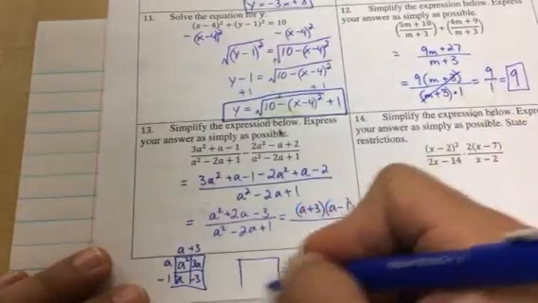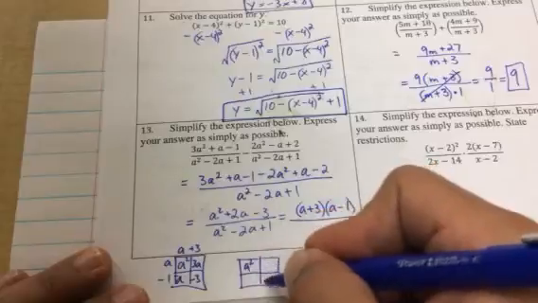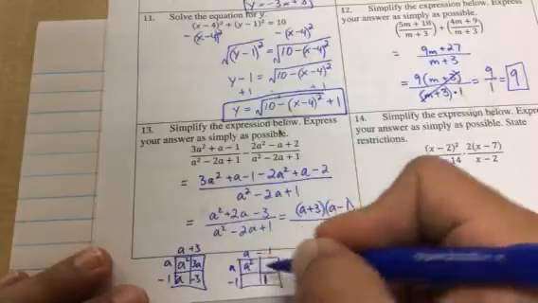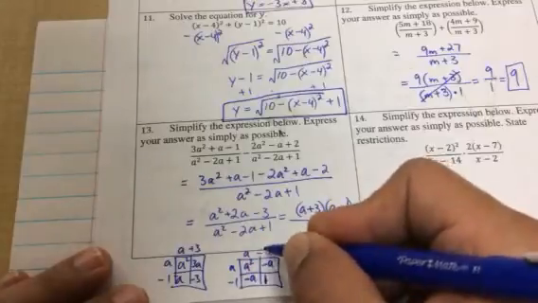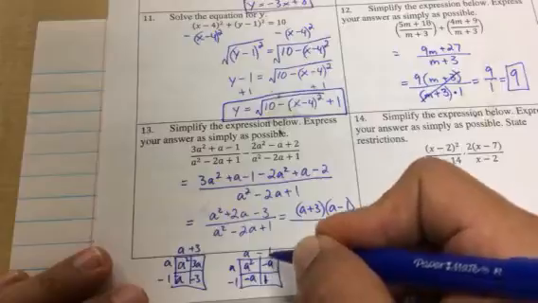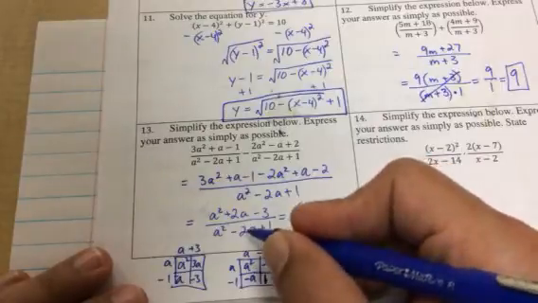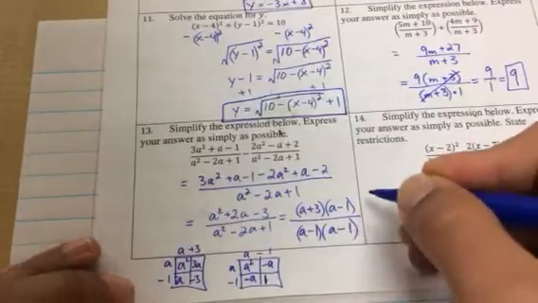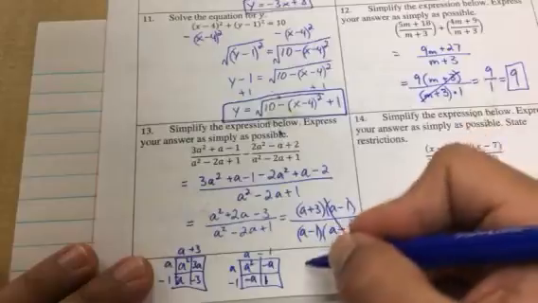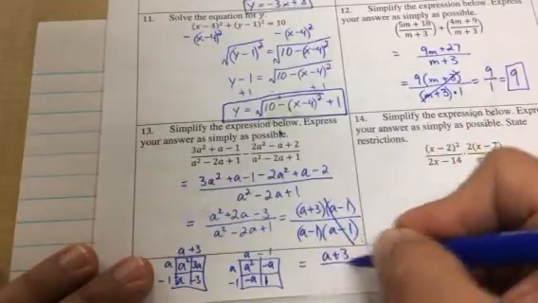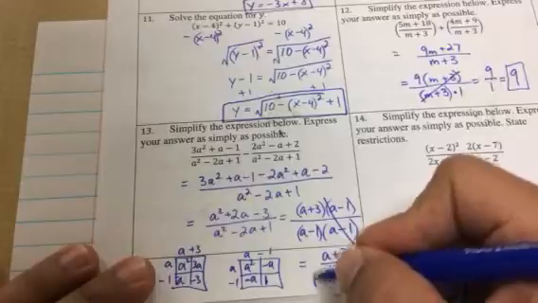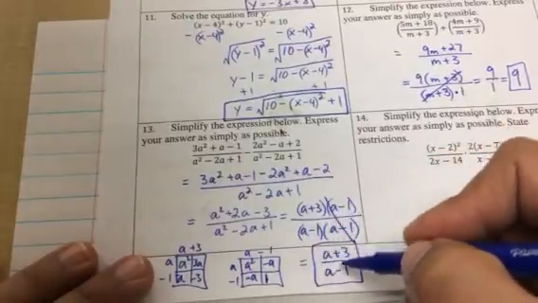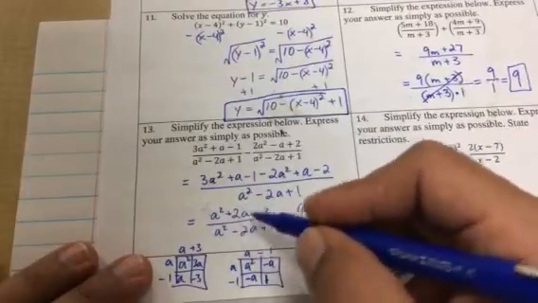The bottom, we got to factor that one too, so it's going to be a times a, negative 1 and negative 1. So notice that negative 1 times negative 1 gives you positive 1, and negative a plus negative a gives you negative 2a. So on the bottom we get a minus 1, a minus 1. So now we can see that these two cancel, and we get a plus 3 over a minus 1. So that's the reason why we want to factor, because now we can tell that we can simplify it. Over here we can't simplify it this way.